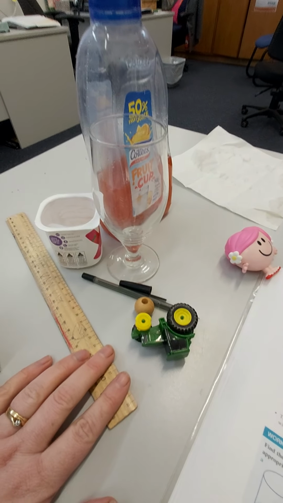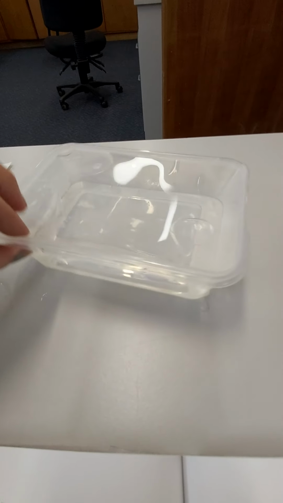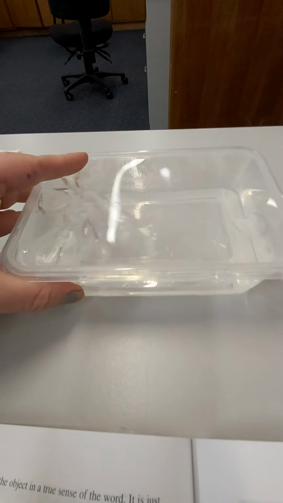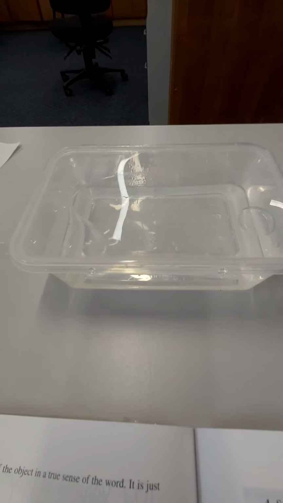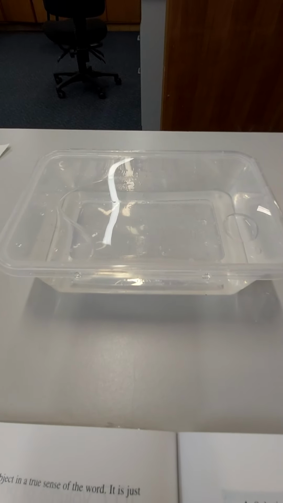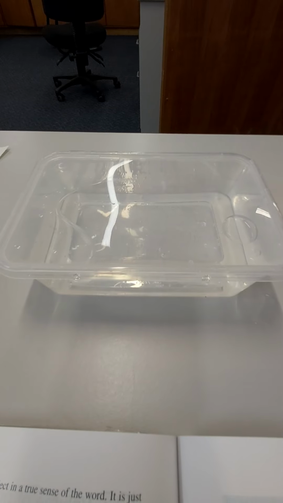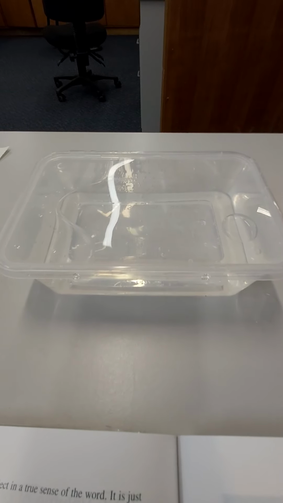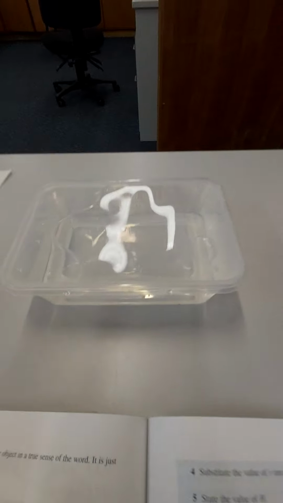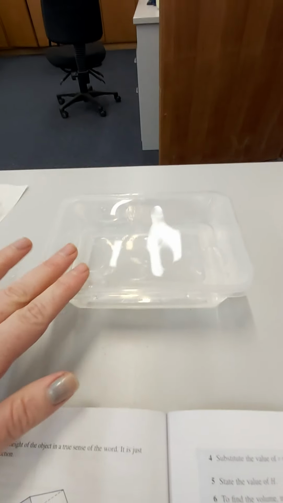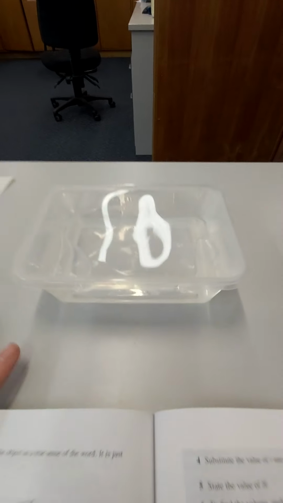And remember, when we're talking about volume, we're not talking about the area. We're not talking about the shape. We're talking about the water on the inside, the amount on the inside. And so whatever answer you get, it's always going to be cubed. Millimetres cubed, centimetres cubed, cubed.